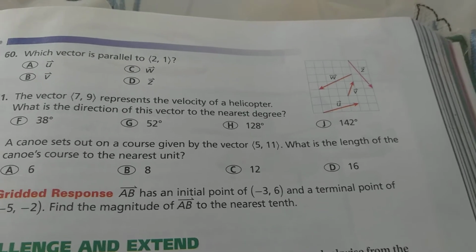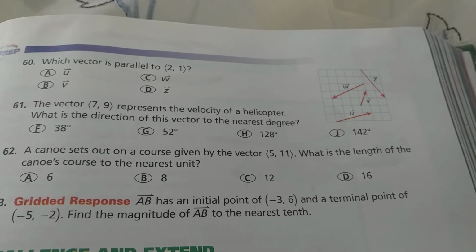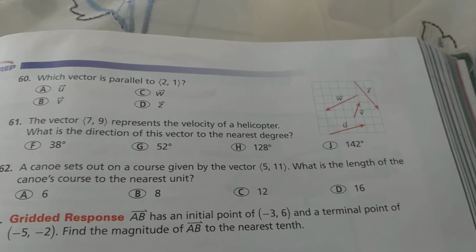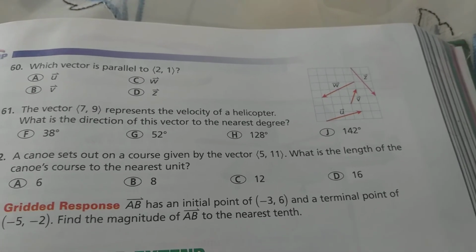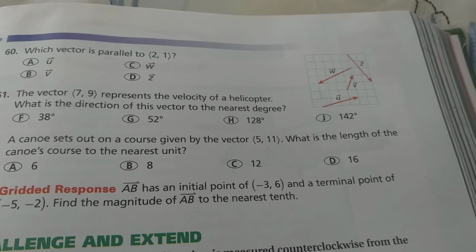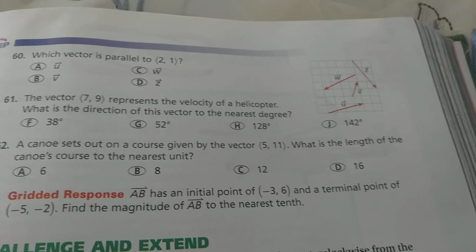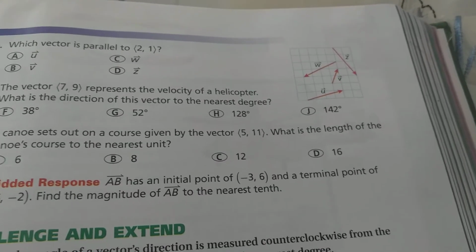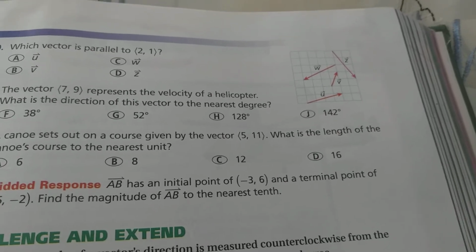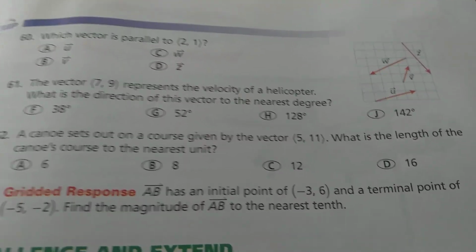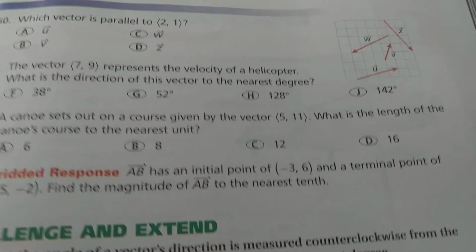He said to the nearest unit, so you have to take its approximate value. Of course, you should remember that the square root of 146 is between the square root of 144 and the square root of 169. So the answer is between 12 and 13, and the answer is going to be 12. I solved this question for you.